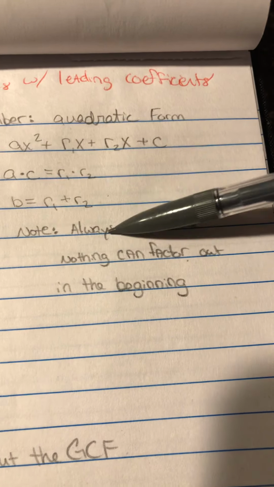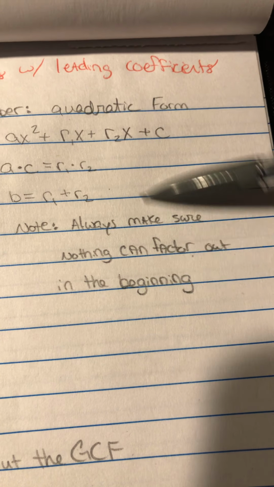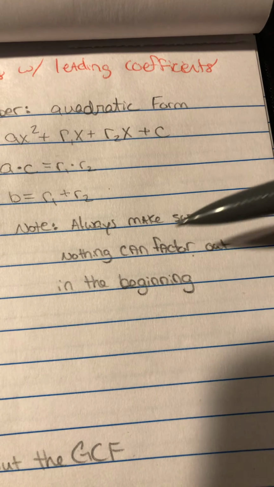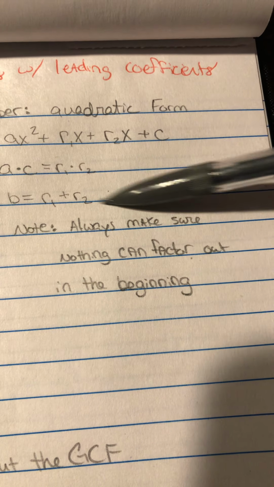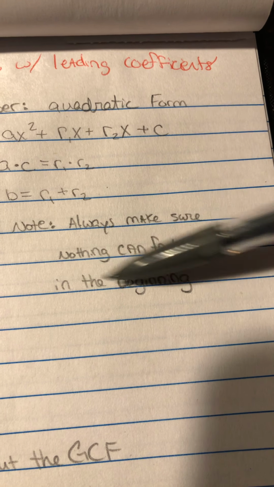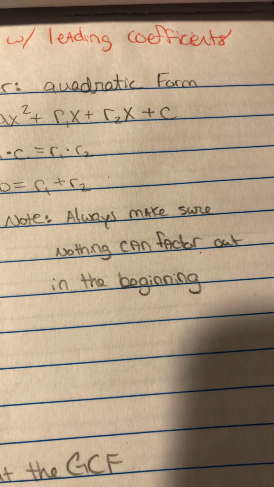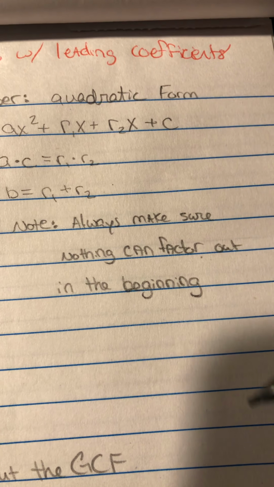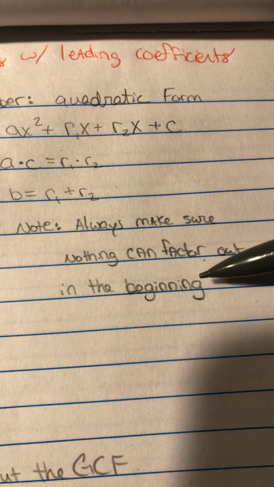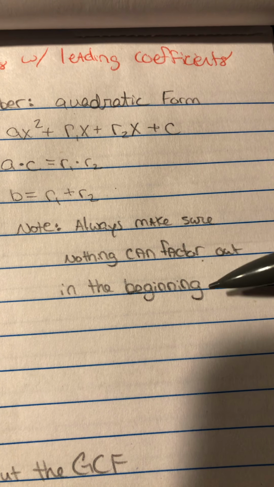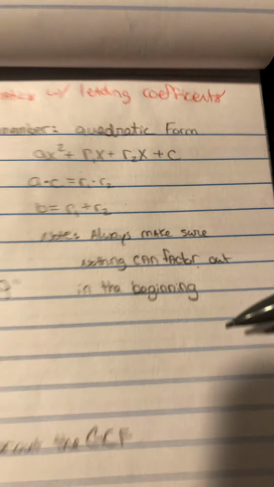This is a note. You won't have to do this at the moment for the first few problems or in this example problem. But always make sure that nothing can factor out in the beginning of the problem. That'll make a little bit more sense in the next video. We'll come back to it. So just kind of make a note of that and highlight it, and then we'll come back to it later. All right.